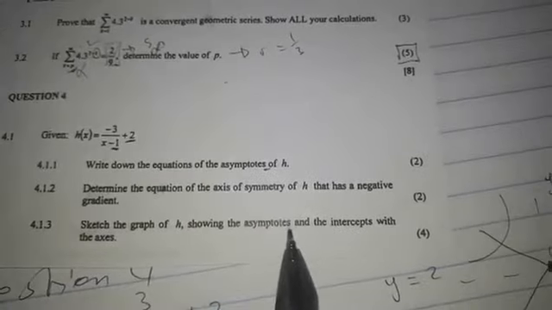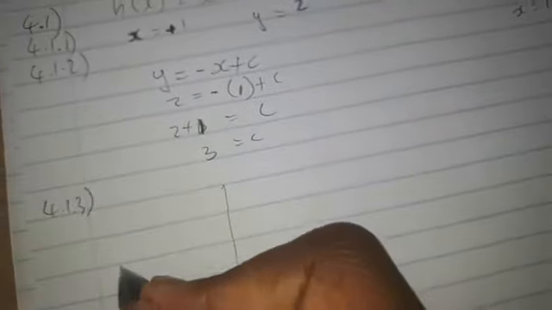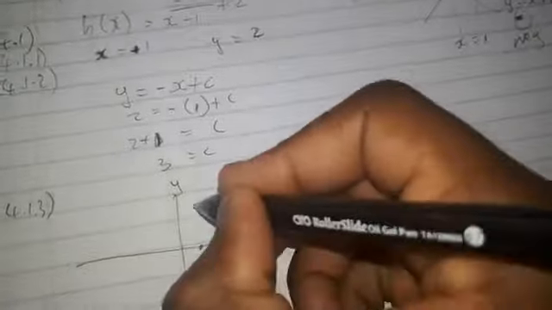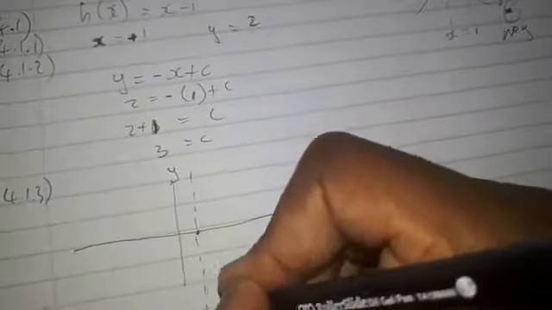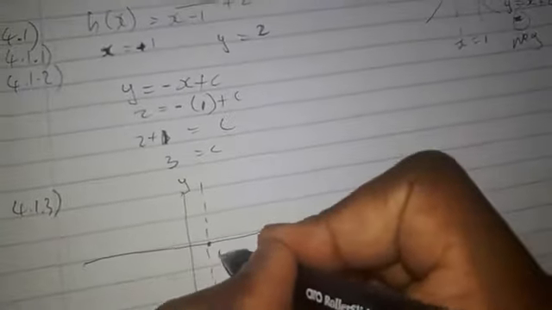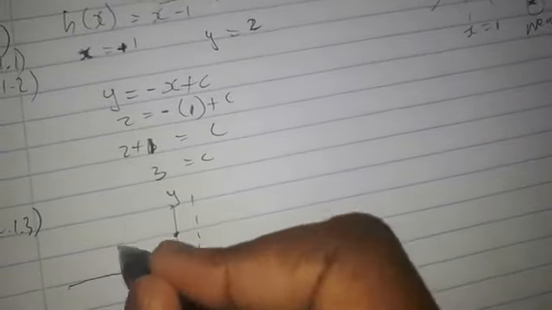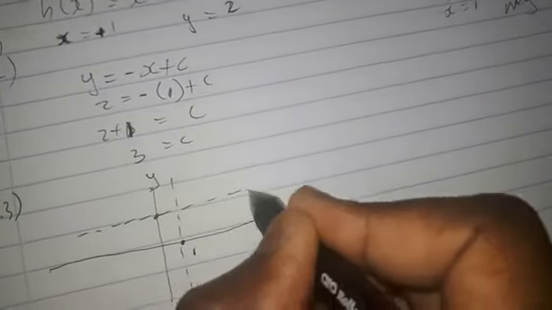For 4 marks now, they want you to sketch the graph of h, showing the asymptotes and the intercepts with the axis. So you see in the course, we cover extensively how to draw all graphs and what you need to show. So here, x-axis, y-axis. Put the asymptotes first. So it's x is equal to positive 1. You don't necessarily need a scale, but your drawing needs to be proportional. So let's label here 1. This, let's label it 2, because that's the equation of the other asymptote.